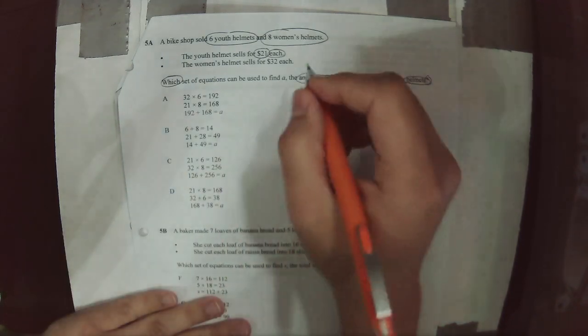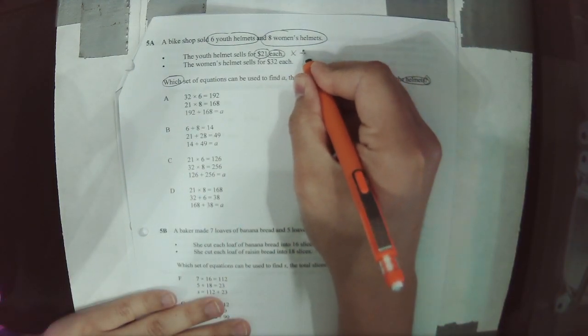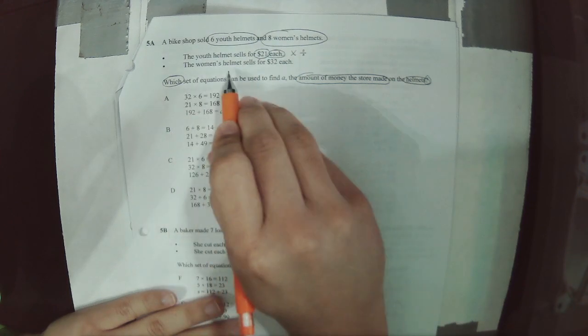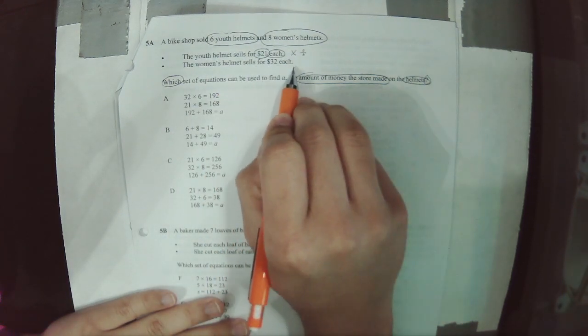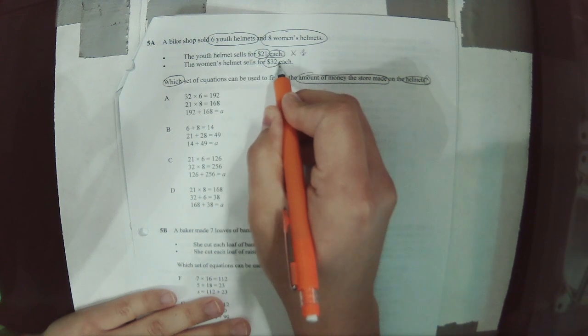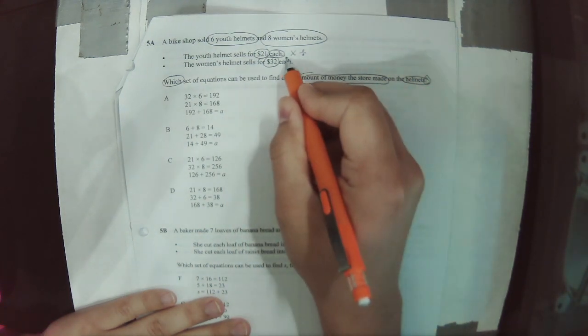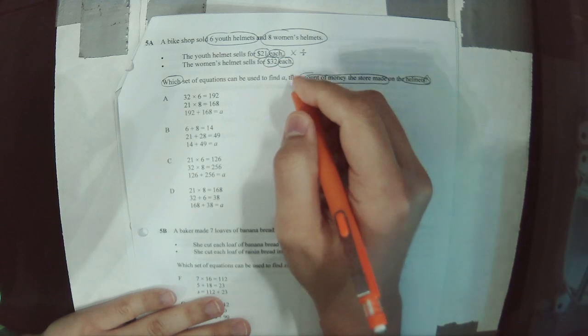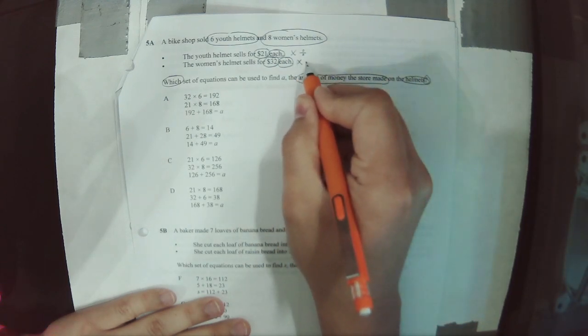What does the word each tell me to do? Or what operations should I start thinking of when I see that word each? Bradley? Multiplication and division. The women's helmet sells for $32 each. Well, they're talking about money again, so I need to know. And again, they used the word each, which tells me again to use multiplication or division.